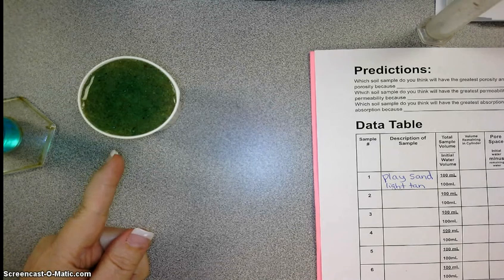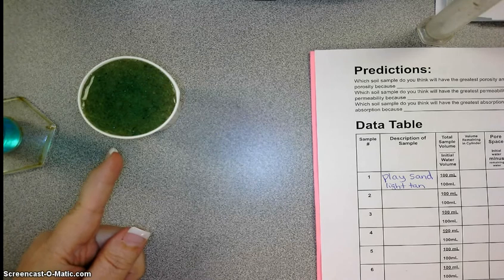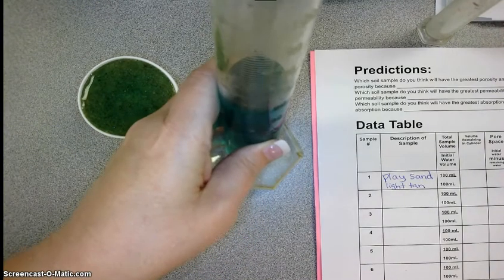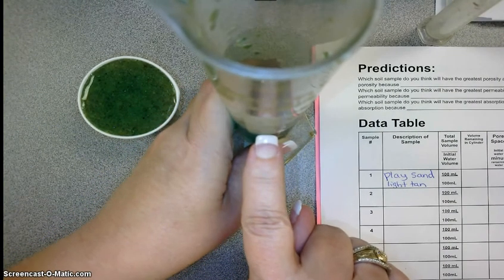All right, now, I could have measured the mass of this before I started. Oh, by the way, I added blue to the water. It's just water with blue food coloring so that you would be able to see it. But I could have measured the mass of this before and then measured the mass after. That's one way I could have done it. But I'm going to actually look at my graduated cylinder, and I'm going to measure how much remains.